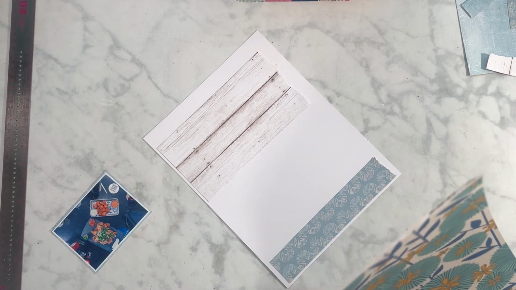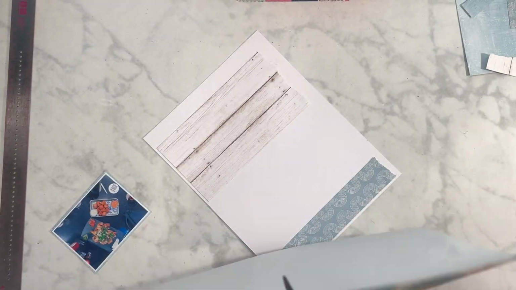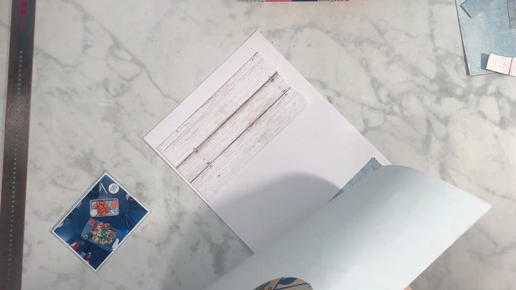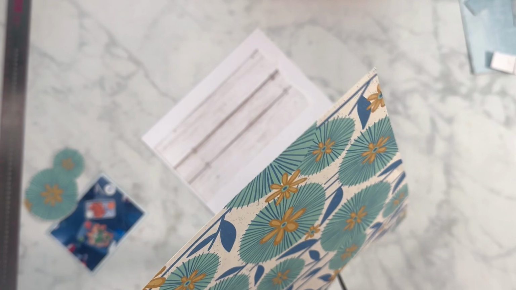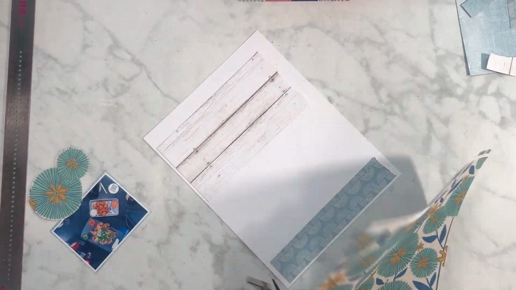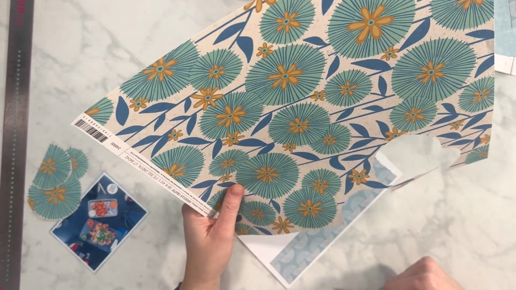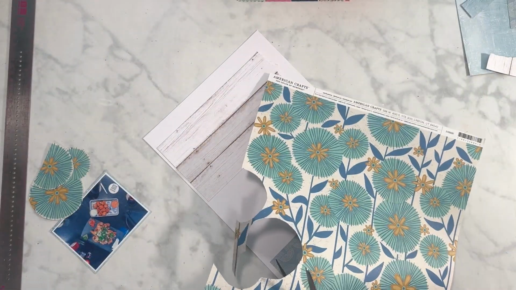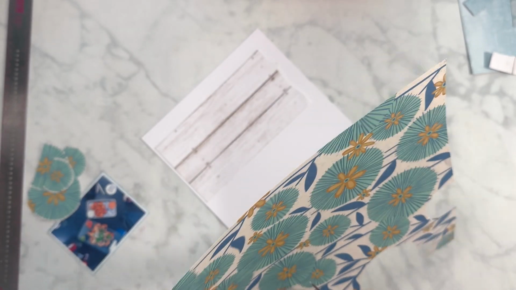I am doing this photo that is from this past week. My husband and I met one of our friends, who was his old co-worker.